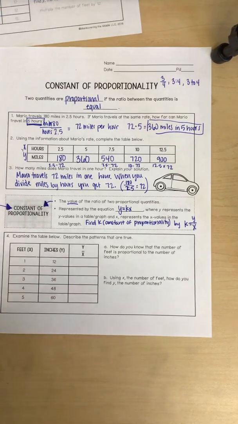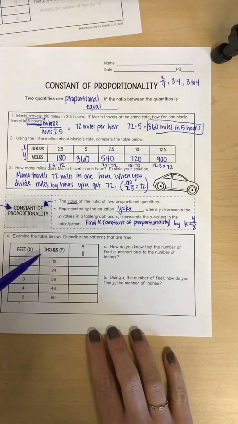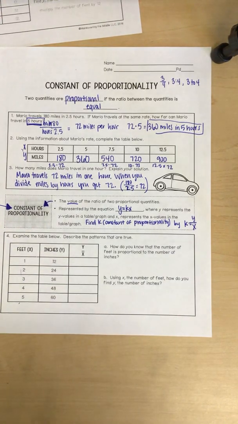Y divided by x. So here in this table, we have feet is our x value. Inches are the y value. Now you know what this is because you know how many feet are in inches, but we're going to show you how it works, okay?